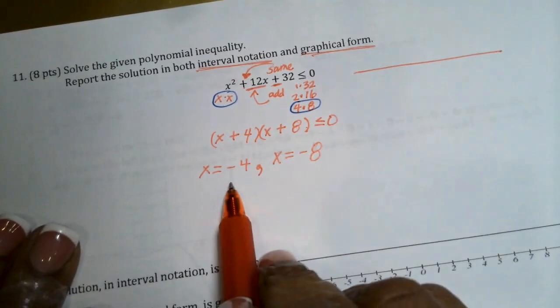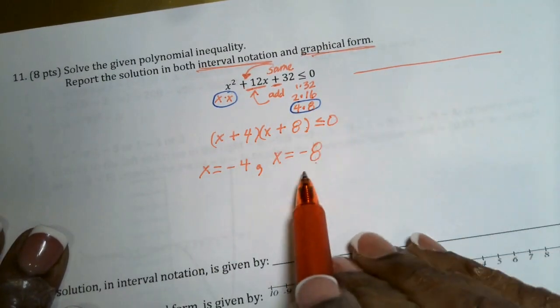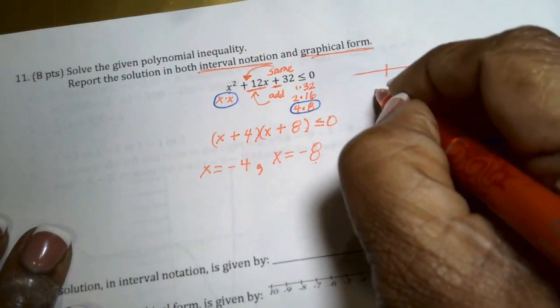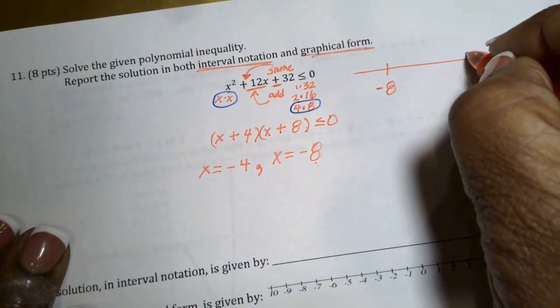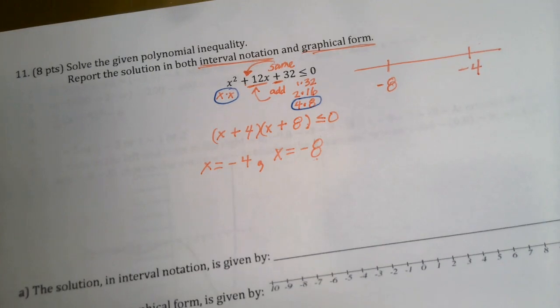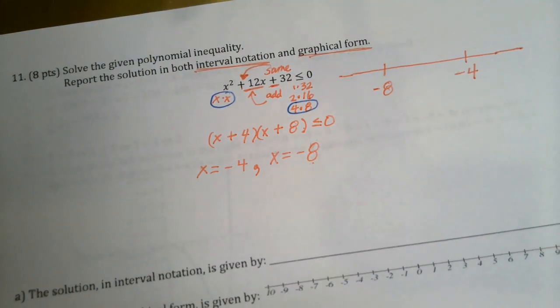We're going to draw these endpoints, these critical values, on the number line. -8 is the smallest number, so we're going to place that here, and then -4. And so we have those two endpoints on the number line, creating 3 intervals on the number line.